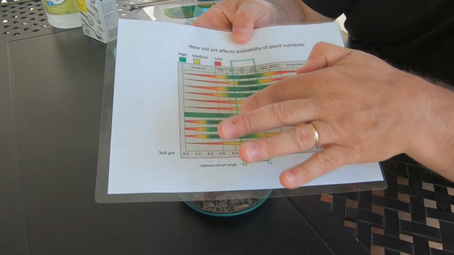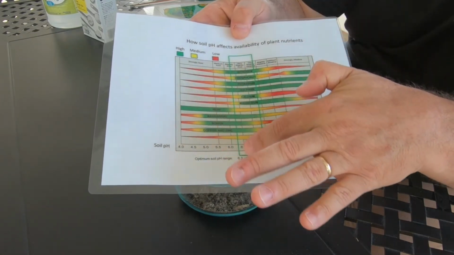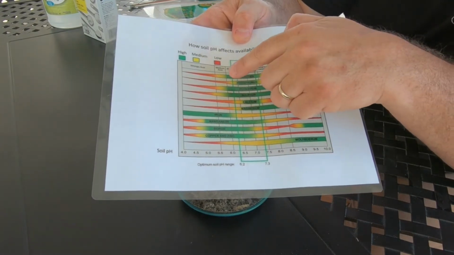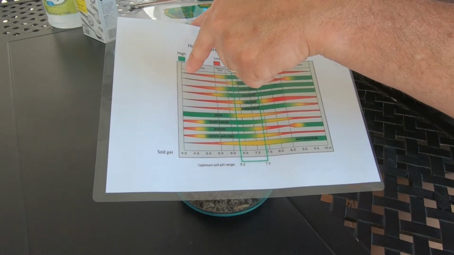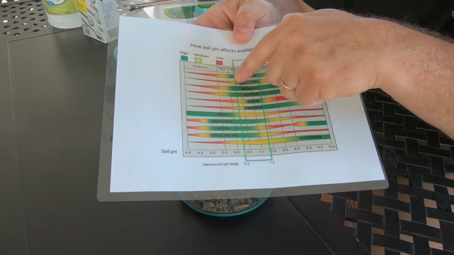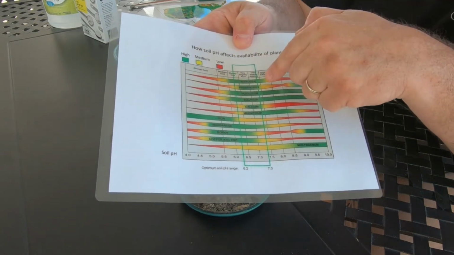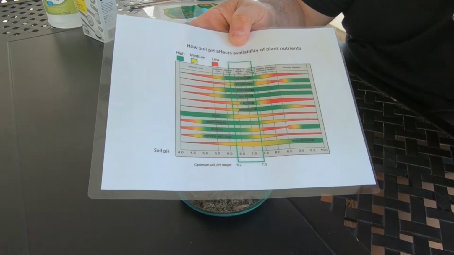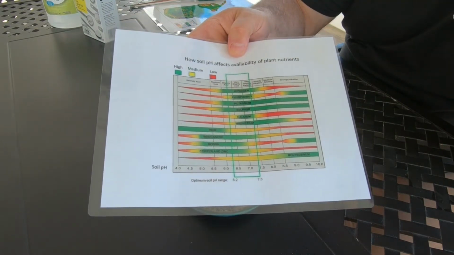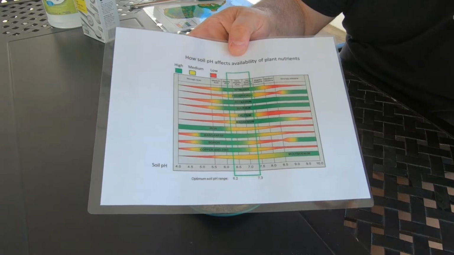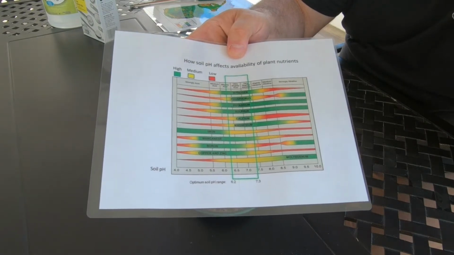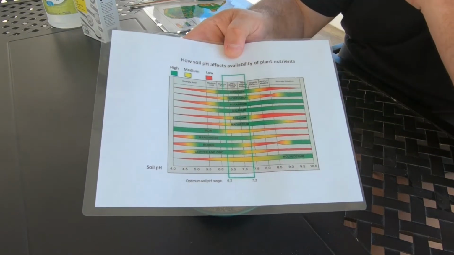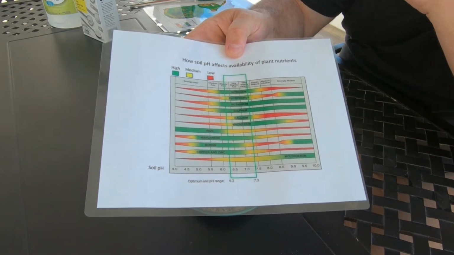And you can see within that pH range right here is the greatest amount of uptake of nutrients. You can see as the pH goes lower, it becomes more acidic, the availability of things such as nitrogen, phosphorus, potassium. Those are the NPK, the three big things in gardening that you want, the three big macronutrients that you want taken up by your plants. As the pH lowers, the availability of those nutrients becomes less and less to the plant.